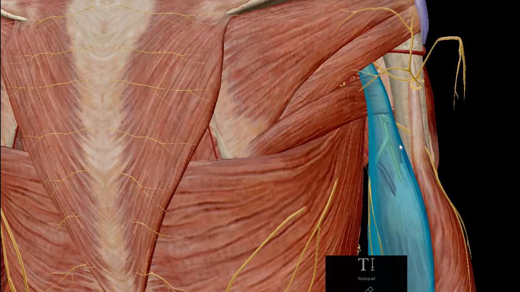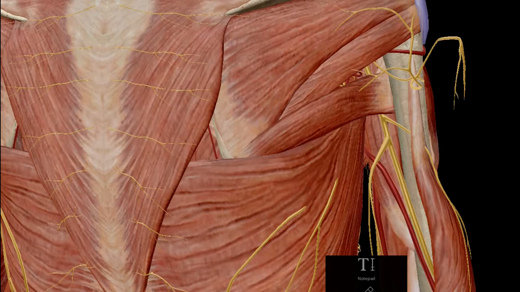So I have faded this long head. As you can see, this radial nerve is running beneath the long head of the triceps and is running between the long head and the medial head of the triceps. After that, it enters the spiral groove. I will show you how the spiral groove looks. If I remove the medial head, so guys, I have removed the medial head. So as you can see, this is the spiral groove.